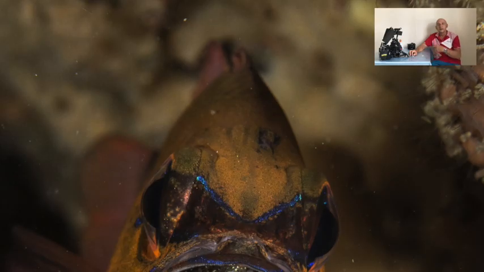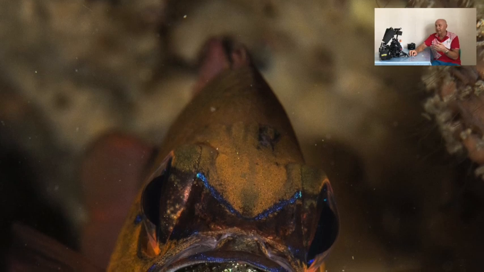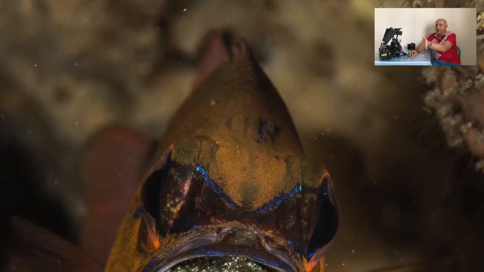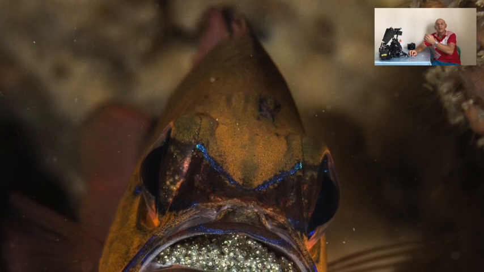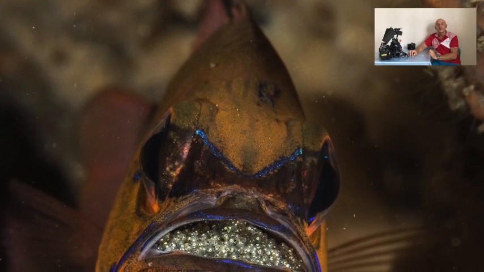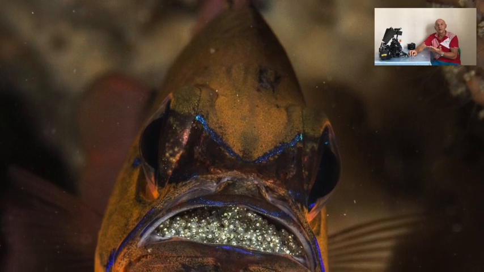Or try later on. Maybe your subject is spooked because there's been another predator chasing at it. So if you're patient, maybe you watch your fish swimming and it likes to hide in a little overhang. Maybe that gives you another opportunity to take a photo when it's slightly more relaxed.